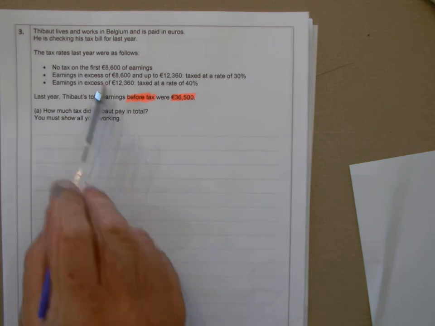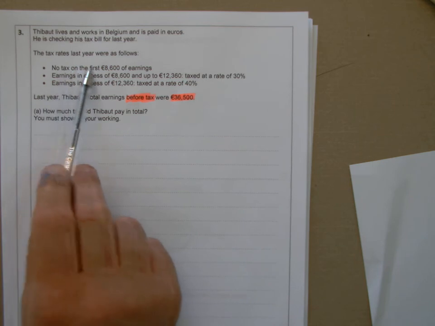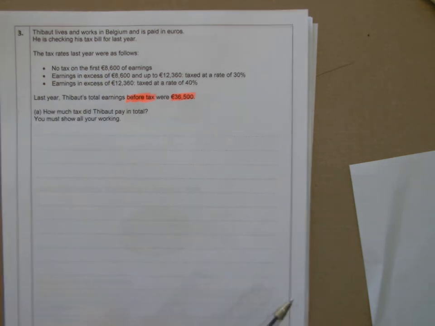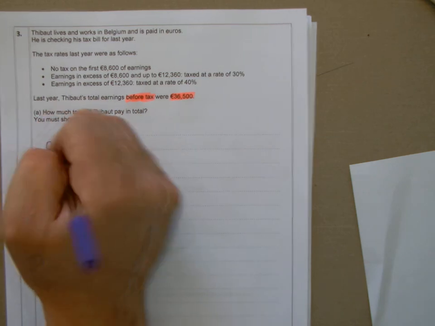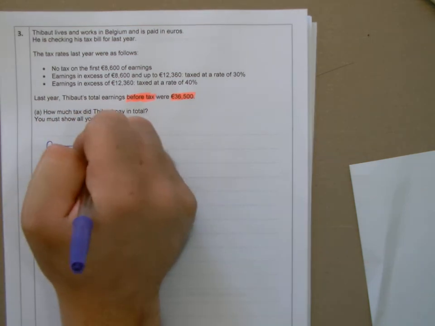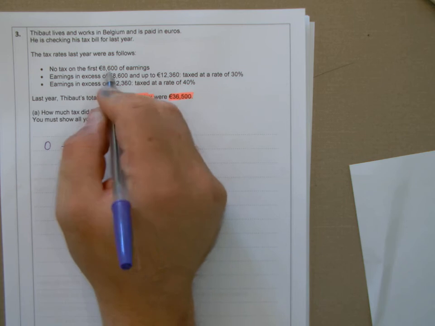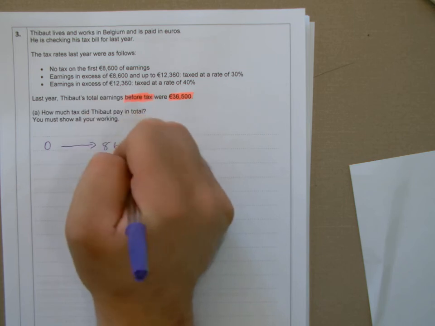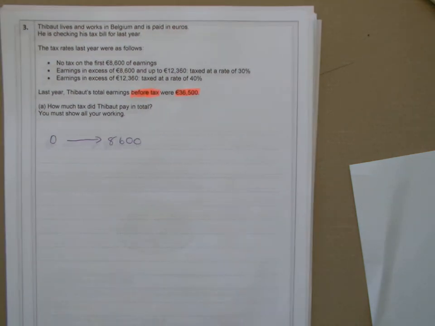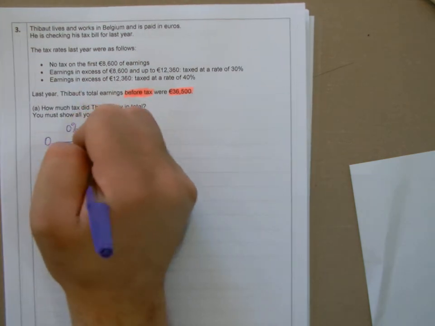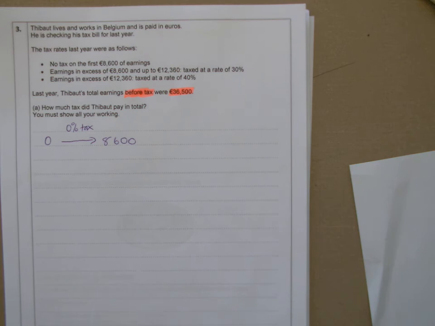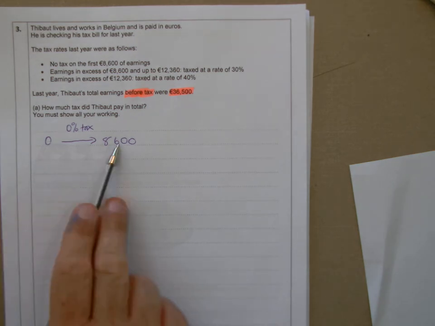So if you look here, the first bullet point, there's no tax on the first 8,600 of earnings. The way I set this out, I focus on almost like a timeline, but in regards to money. The first 8,600, there's 0% tax. So no tax means 0% tax. Nothing. So he's not taxed on anything from there to here.